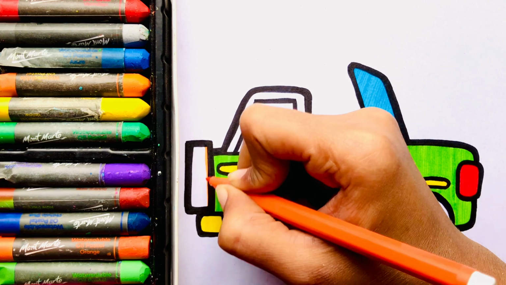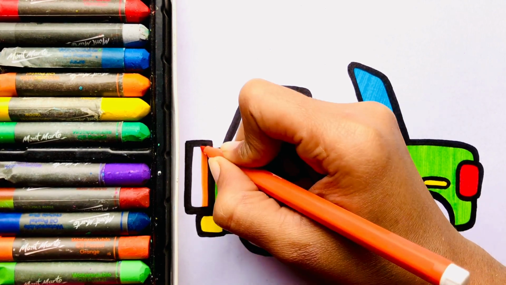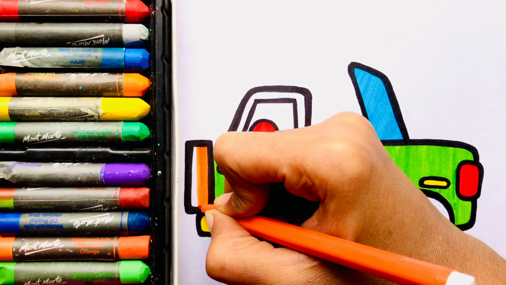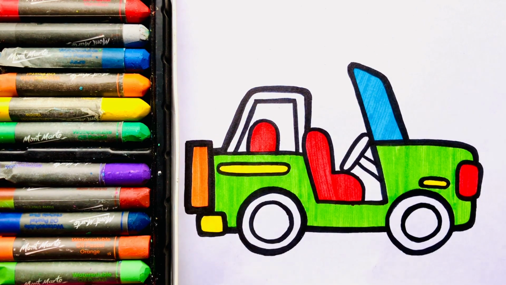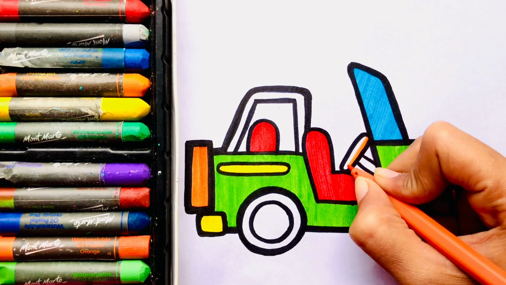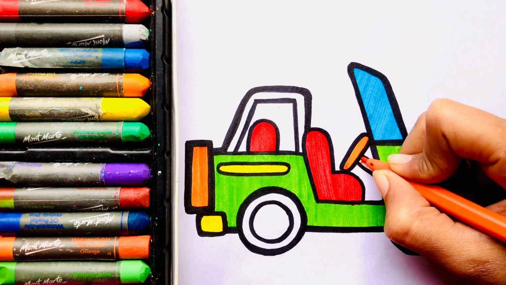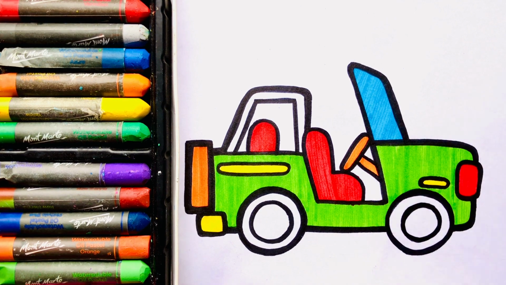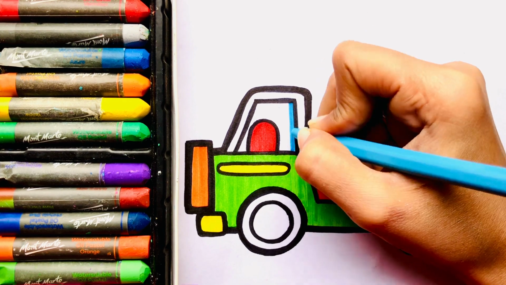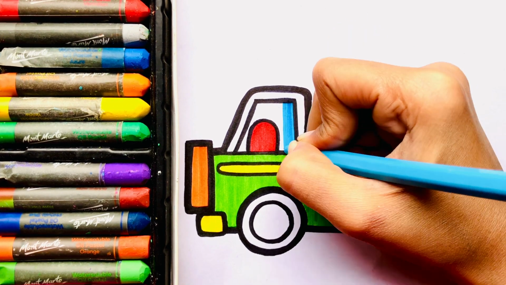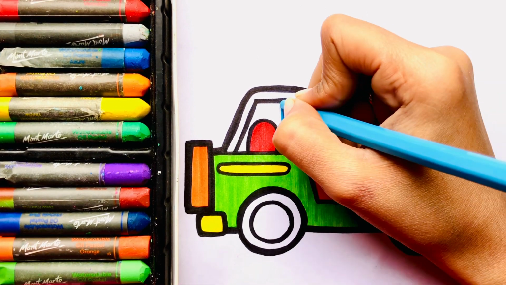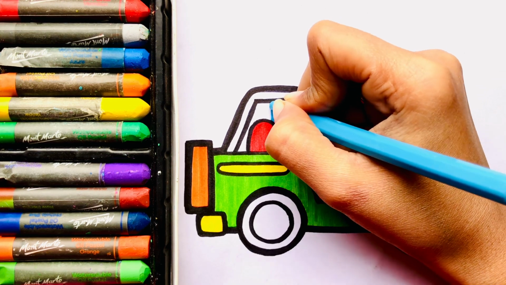This is an orange color. Which color, kids? This is an orange color. Again repeat, kids. This is a sky blue color. Which color, kids? This is a sky blue color.